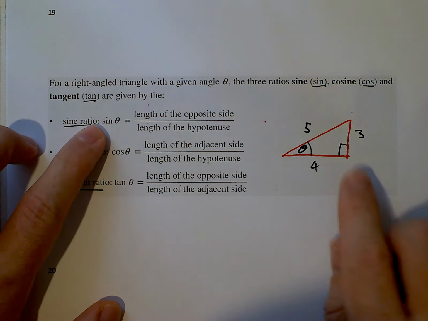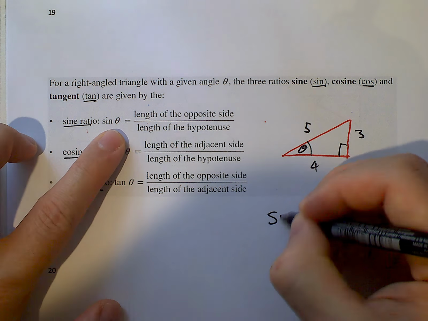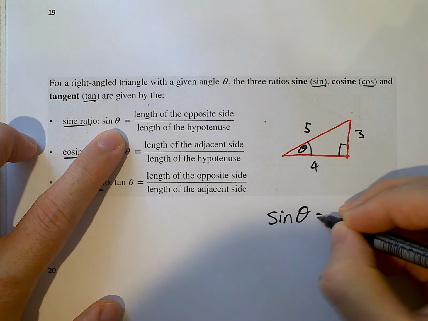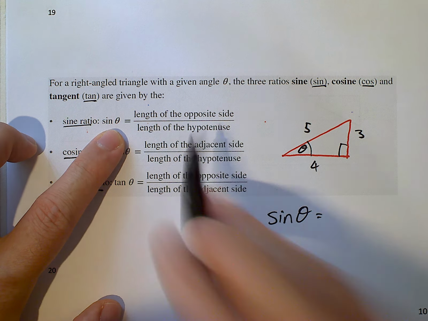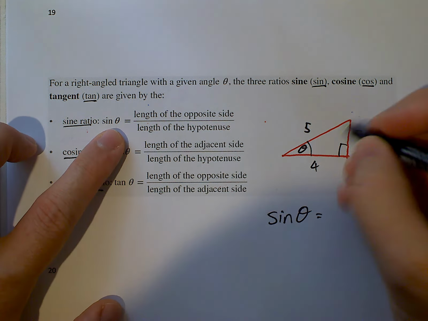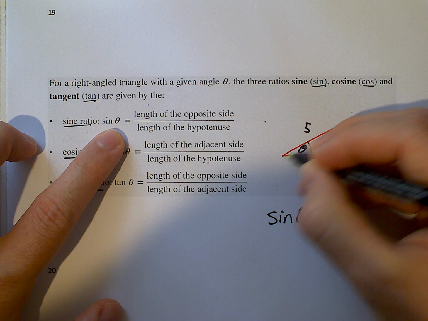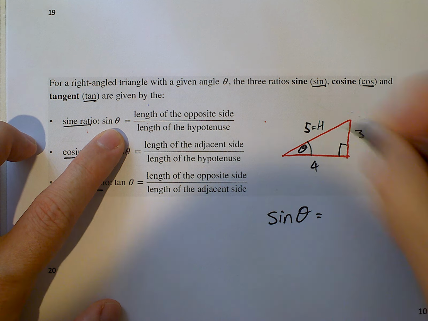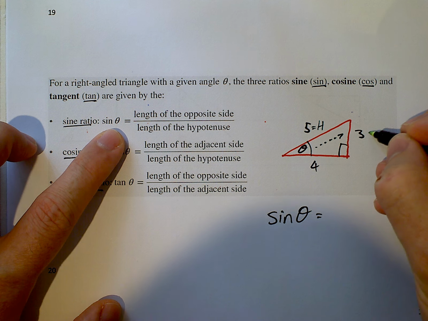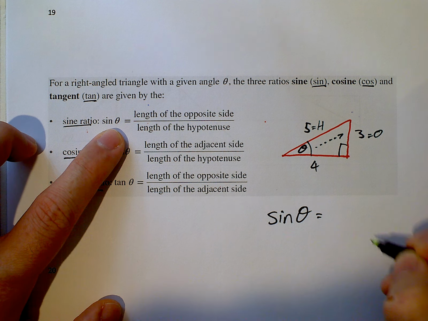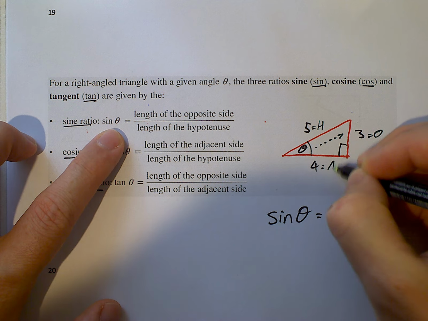But if I'm asked in this triangle, I want to find sine theta, okay? Sine theta equals the length of the opposite side over the length of the hypotenuse, okay? So before we even start doing that, we should define what our hypotenuse is. Well, our hypotenuse is opposite our right angle, so this is our hypotenuse. Our hypotenuse equals 5. Our opposite from our angle theta is 3, so we'll say that's our opposite. So opposite equals 3, and our adjacent side equals 4.